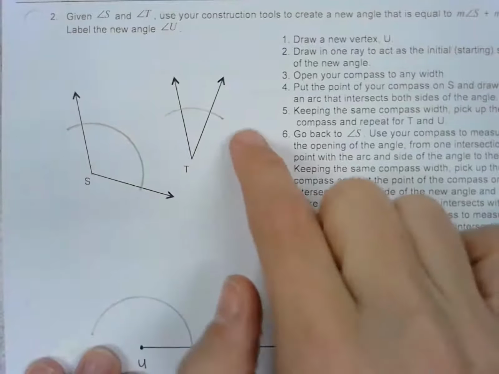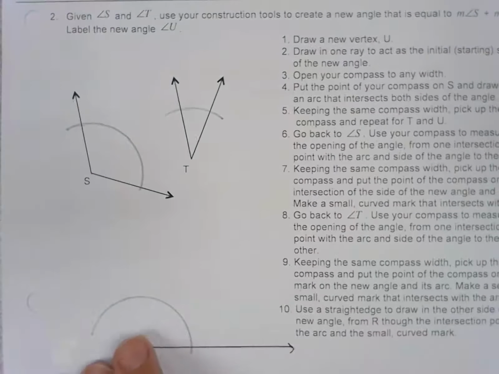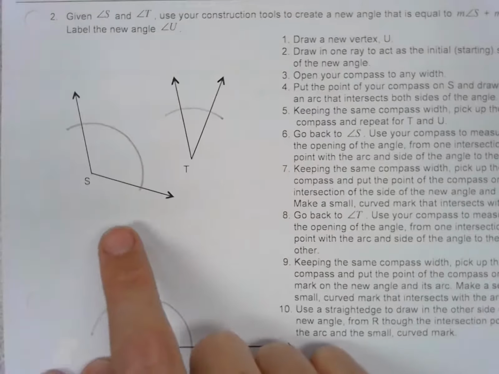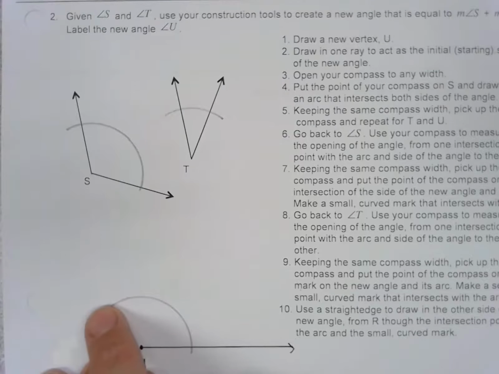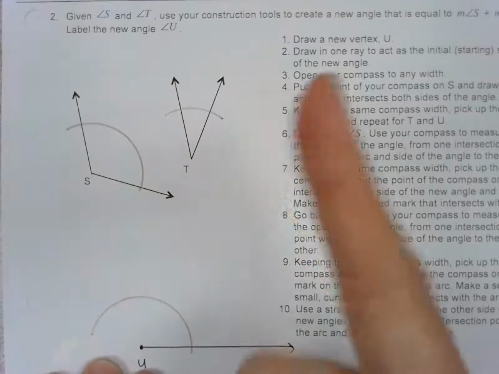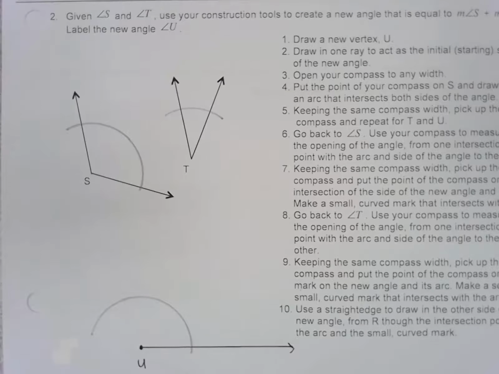I made the arc on this one, the arc on this one, and the arc on this one. I made this one go a little bit extra far because I know I'm going to do angle S, wherever that is, and then I'm adding on angle T. I'm not subtracting it, so the new angle is going to be bigger than these ones were. So I just wanted to make it extra big so that way it would fit and I wouldn't have to go back later and add on to it.